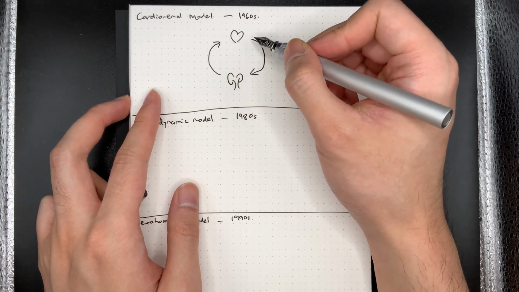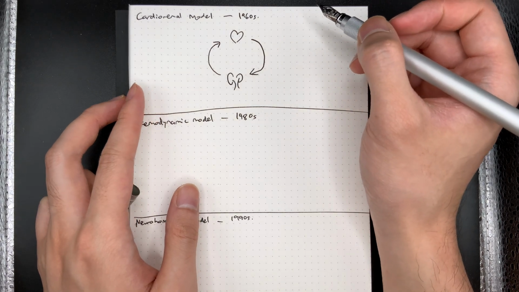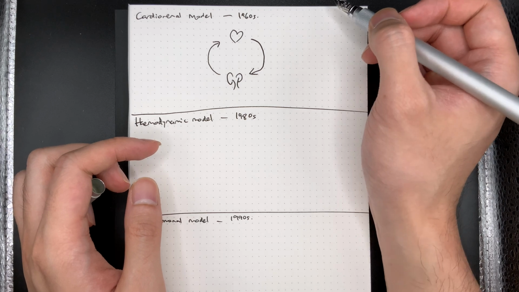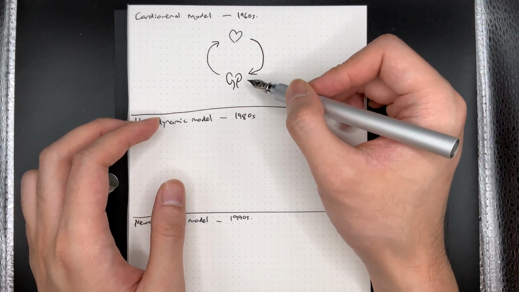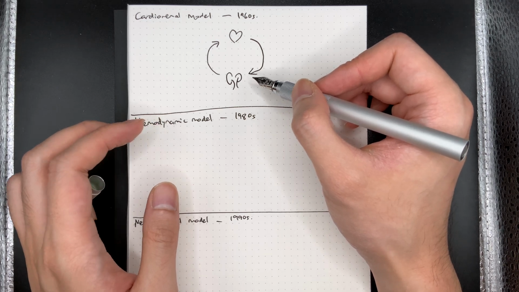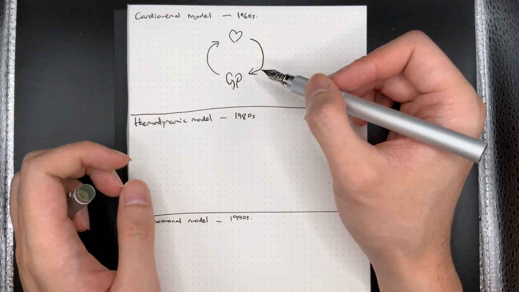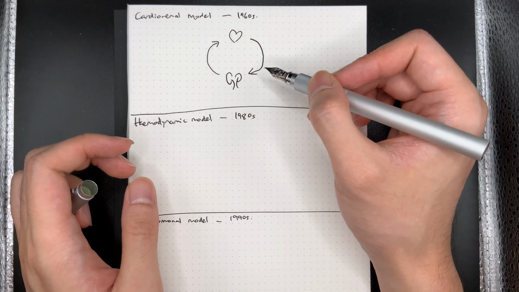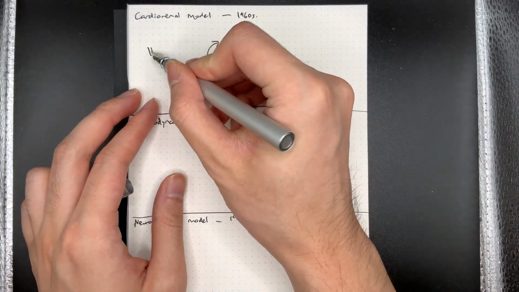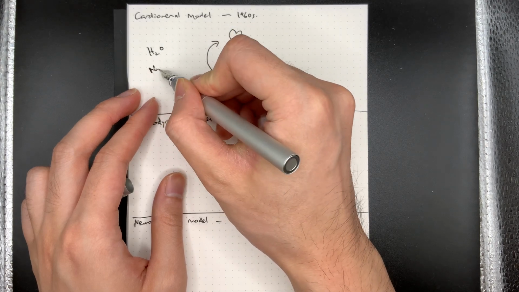So the idea is in heart failure, your heart is not as efficient as it used to be. Say it doesn't pump blood as well as it used to. The kidneys can sense that. They realize that I'm not getting as much blood flow as I'm used to. So what the kidneys will do in response is that they will hold on to salt and water. So we'll say H2O and NaCl.